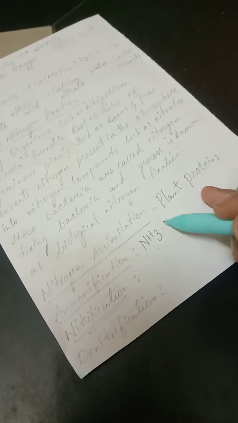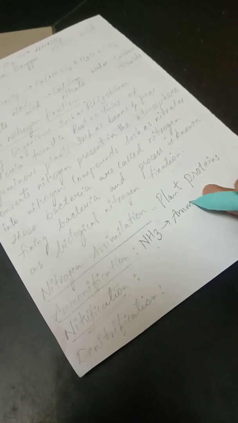Let us go with ammonification. What is ammonification? The dead plants and remains of dead animals are converted into ammonia or ammonium compounds by bacteria, fungi, and other decomposers that are present in the soil. The process of this is known as ammonification.